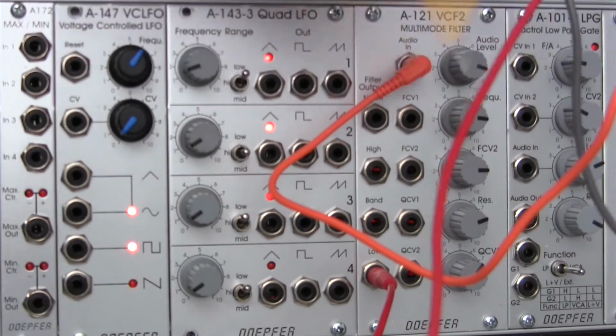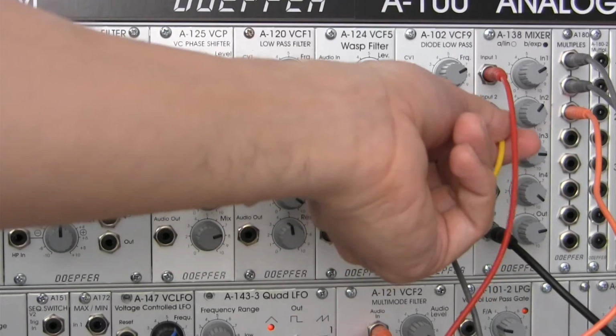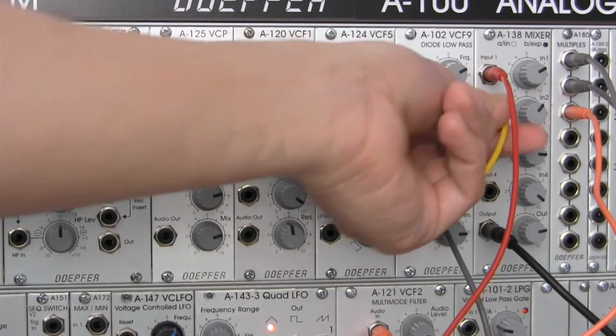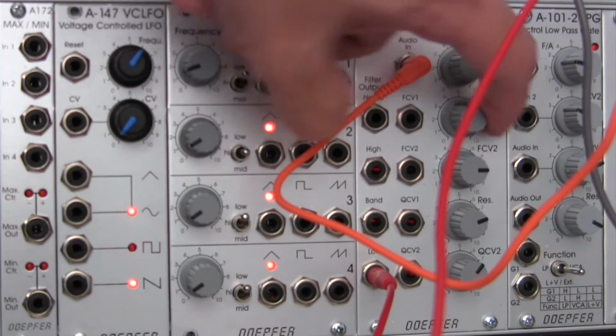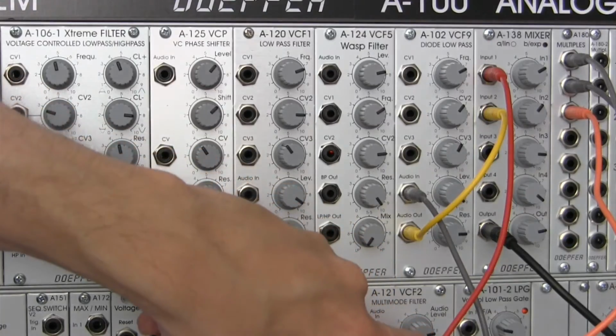Okay, so let's hear it both together. I'm going to patch back in this one. Let me just turn the cutoff all the way down. That's the diode low pass.